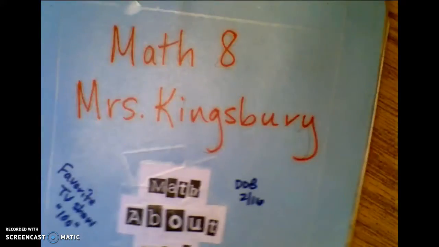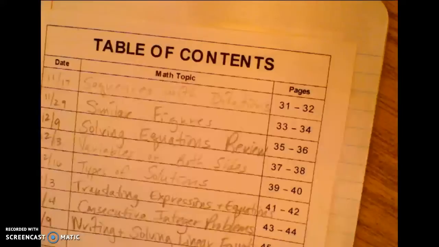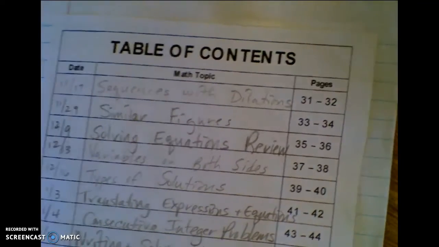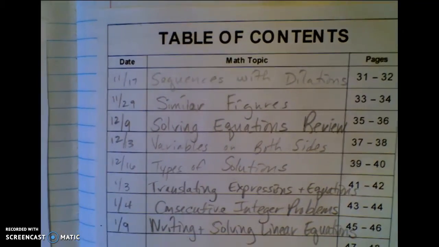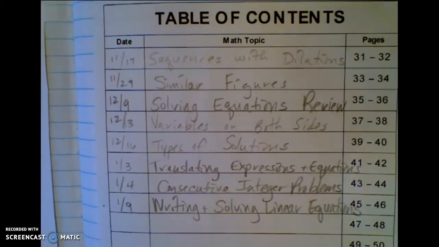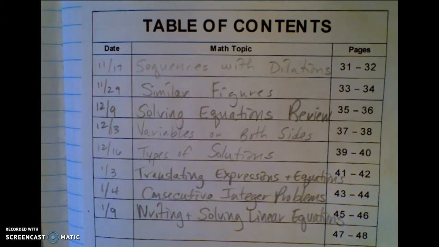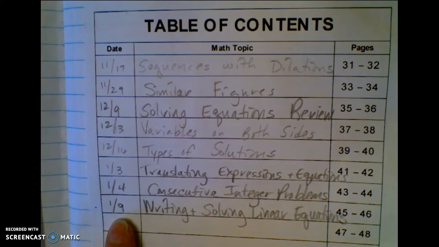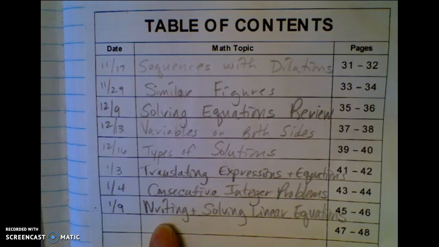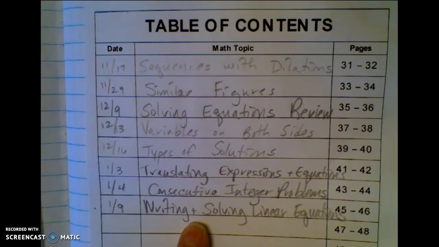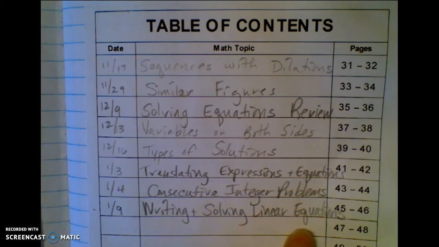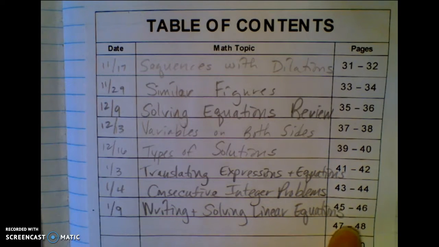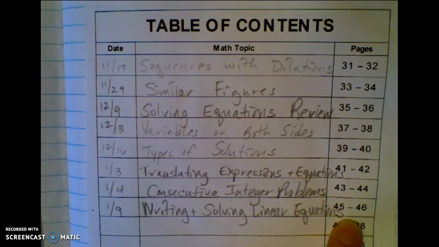Okay, ladies and gentlemen, what we're going to do today is add a lesson in our interactive notebooks, and as always we're going to fill in the table of contents first. So today's date is January 9th. The lesson you're going to learn about today is how to write and solve linear equations. And we should have room to tape this in to page 45 and 46 when you're finished taking notes today.